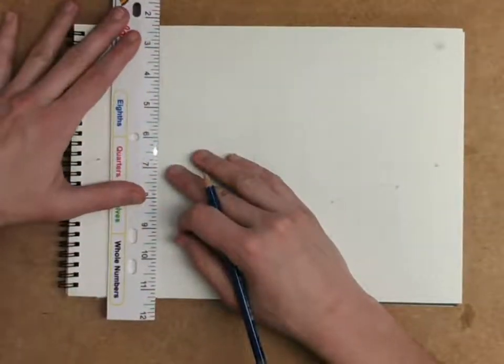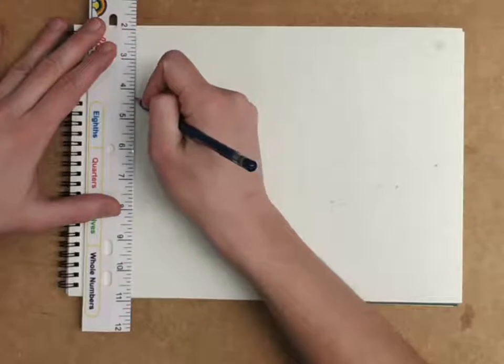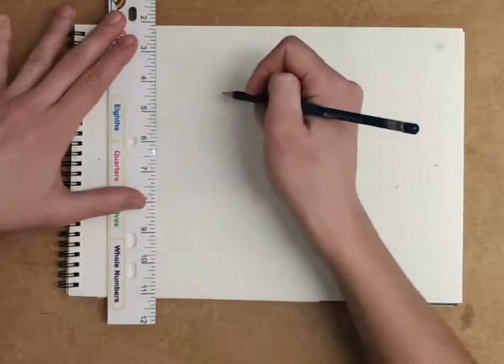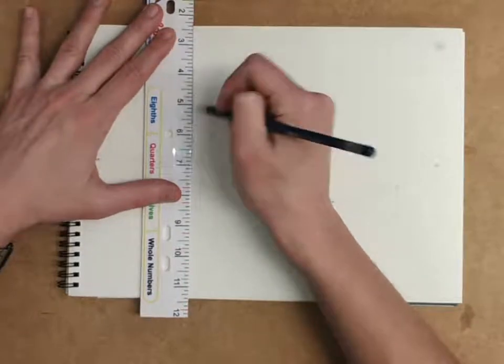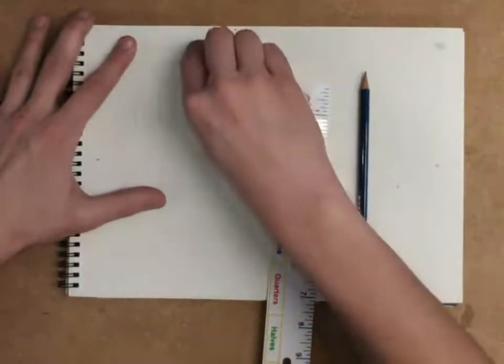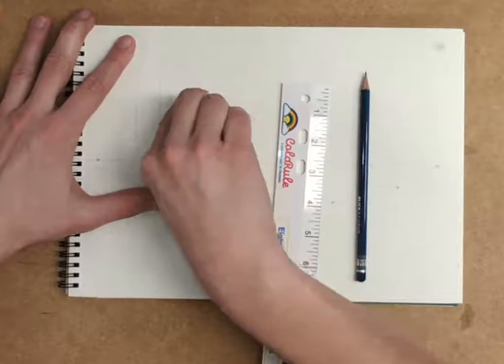Mimic that vertical line. Erase my extra lines that I no longer need anymore.